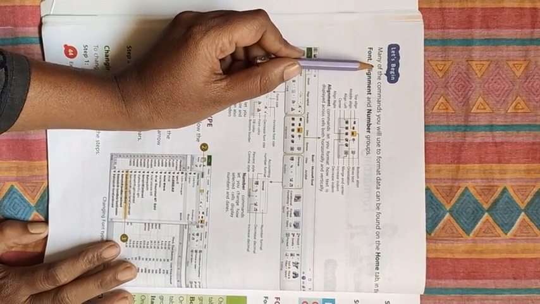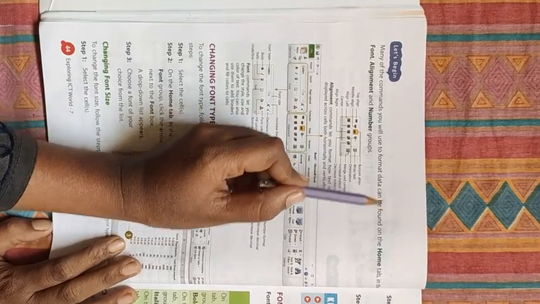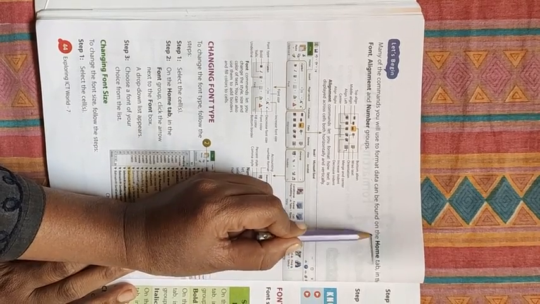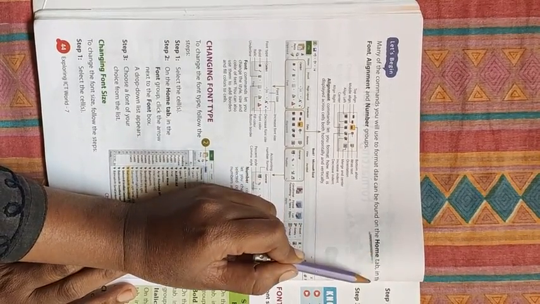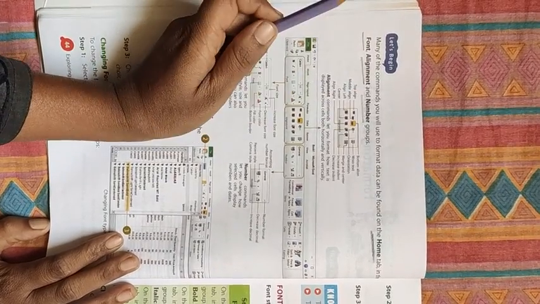Now let's begin. Many of the commands you will use to format data can be found on the Home tab. Where is formatting data found? Home tab. In the font, alignment and number groups.